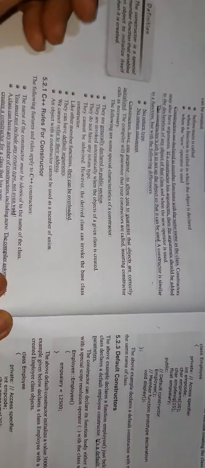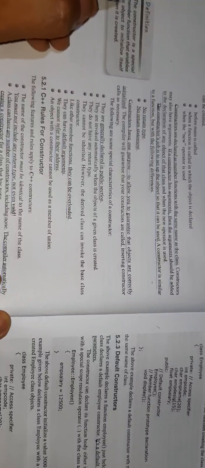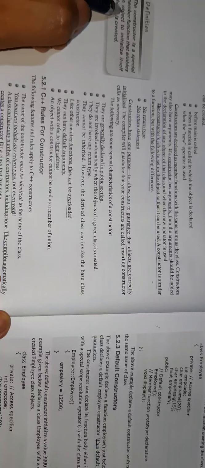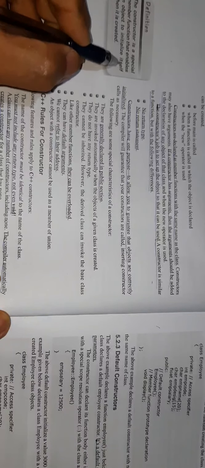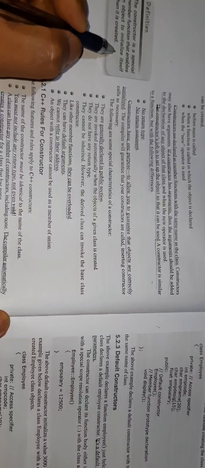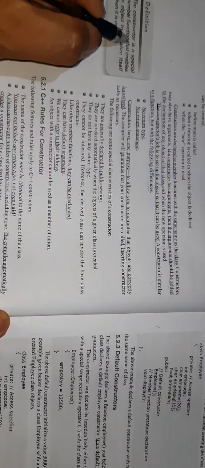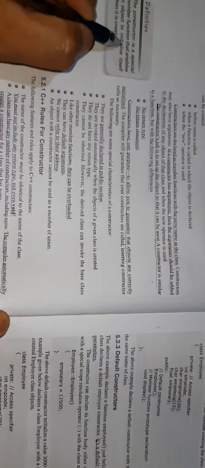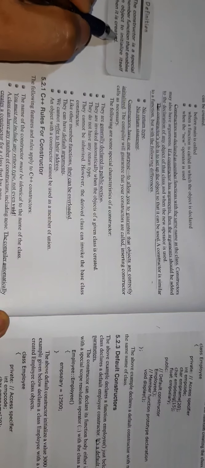I'll explain more on this. Now, what is a constructor? As per the definition, a constructor is a special member function that enables an object to initialize itself when it is created.